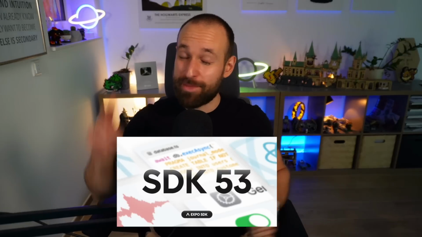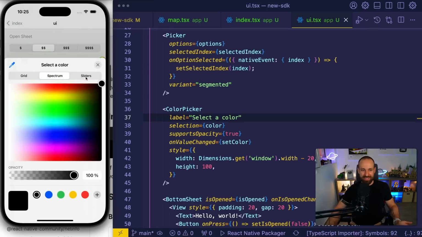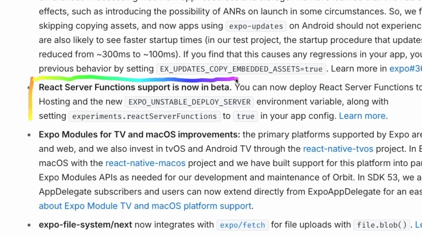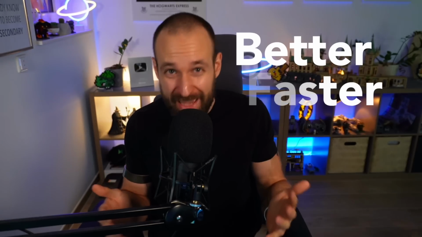A new Expo SDK means two things. First, new features to talk about for creators like me, but second, and more importantly, new options for developers like you to make your apps better and faster.